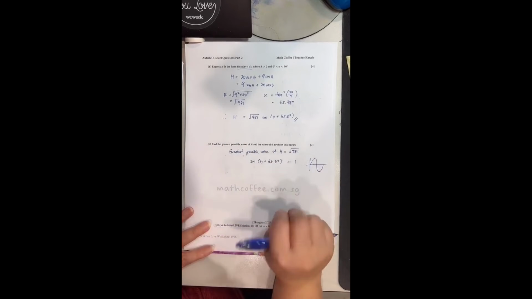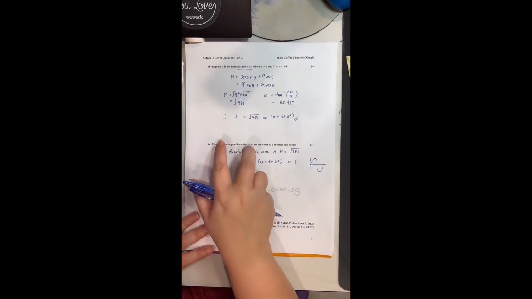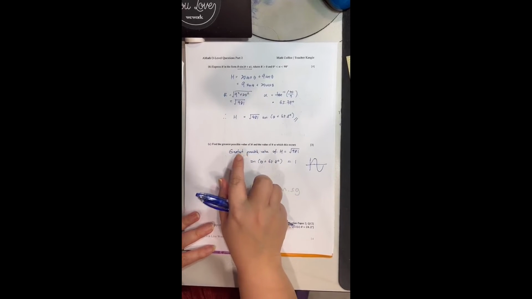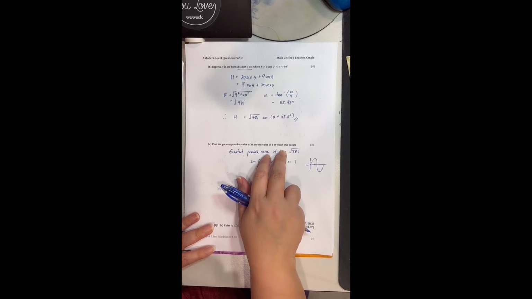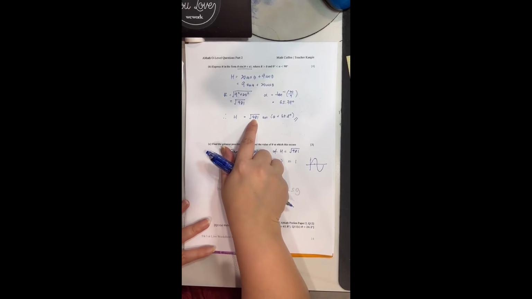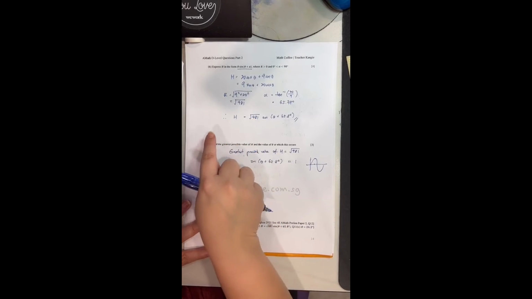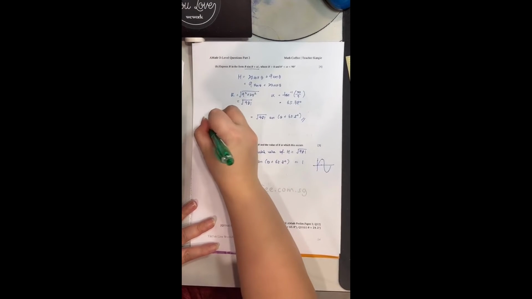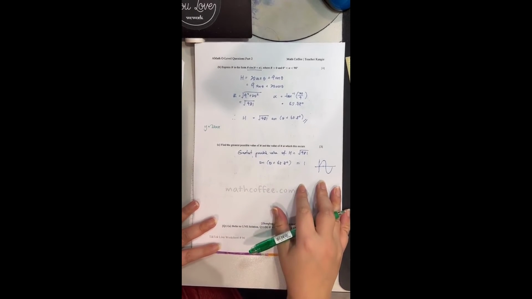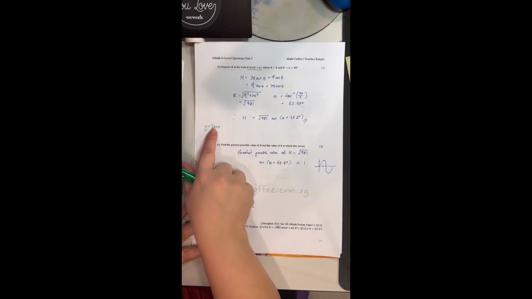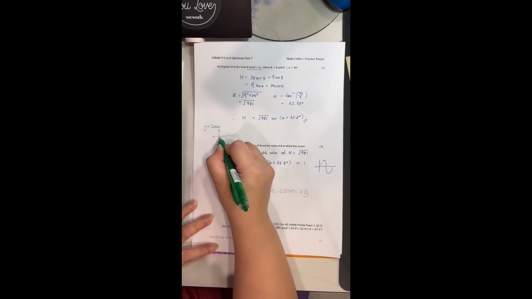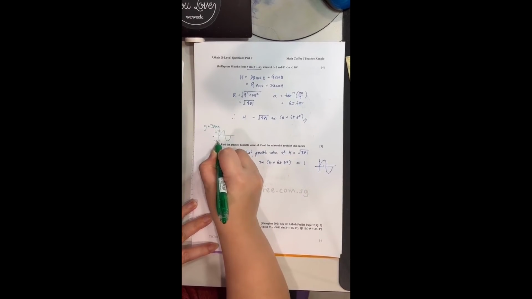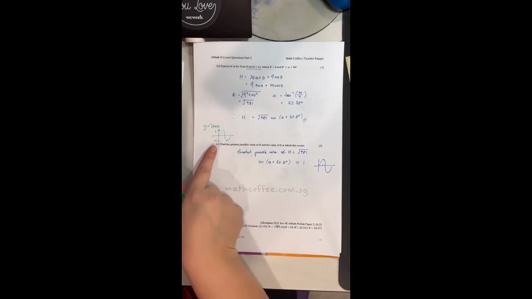If they ask for the minimum, that means they ask for the smallest possible value. This is the amplitude. It's just a sine graph. For example only, if it is y equals 2 sine x, my amplitude is 2, correct? So if I draw the graph, it is 2 and minus 2. Look at this graph. What's the maximum? Maximum is 2. Minimum is negative 2. You simply look at the amplitude, agree?